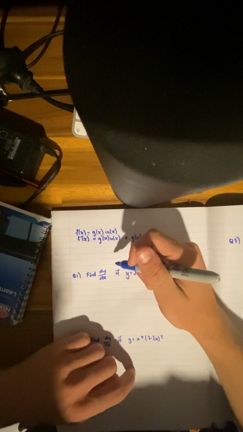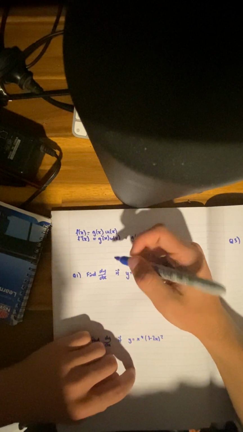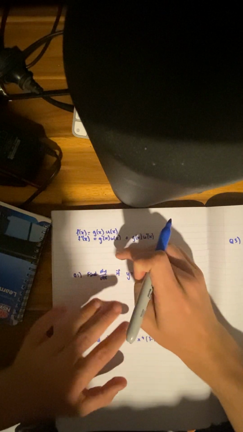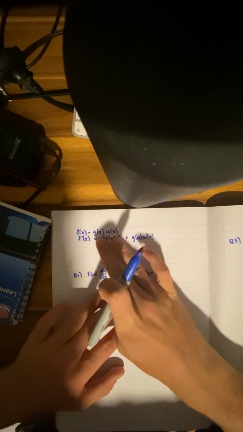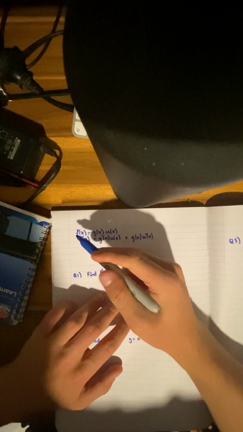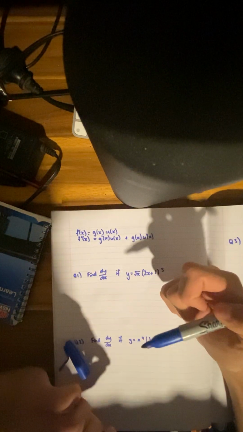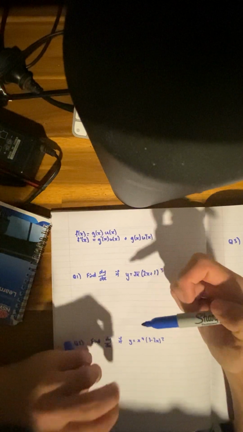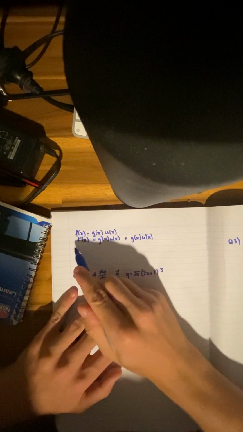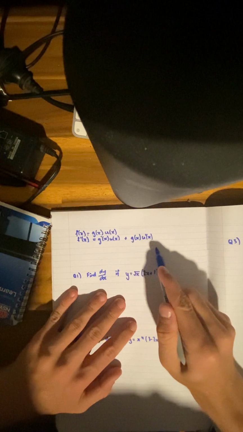What's up guys, and in today's video we're going to be looking at how we can differentiate functions that are a product of two different functions, that is f of x equals g of x times another function u of x. Now to differentiate this, we're going to be using the product rule, which is simply summarized by this equation here.